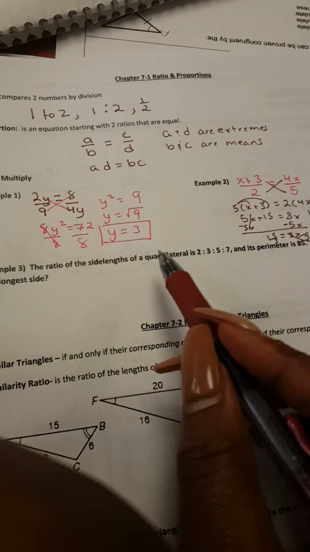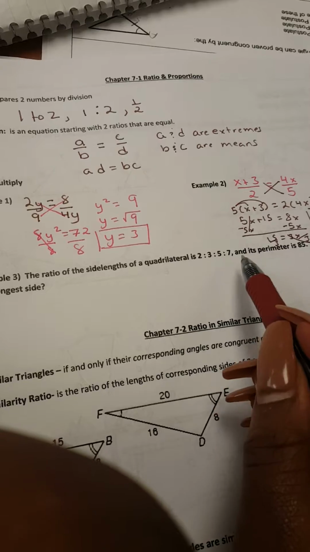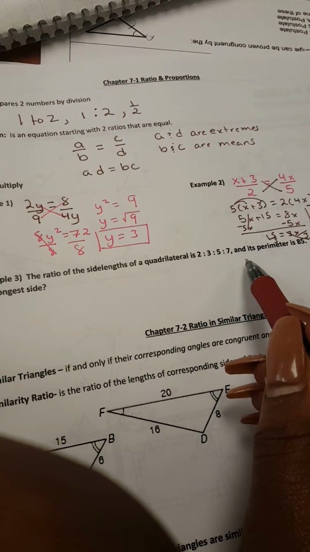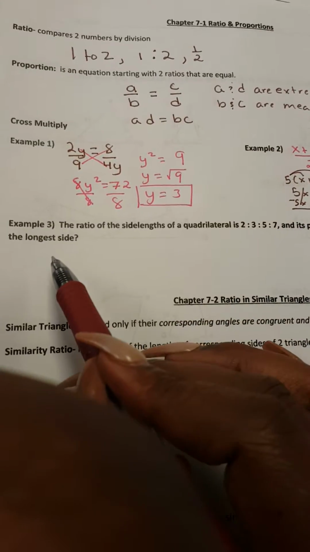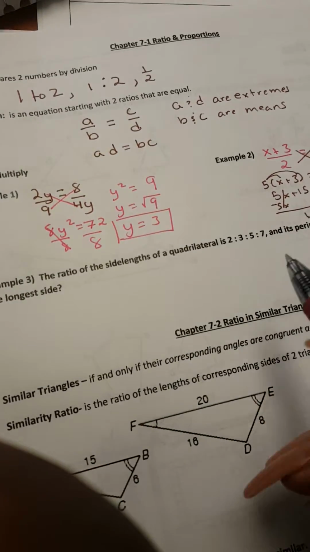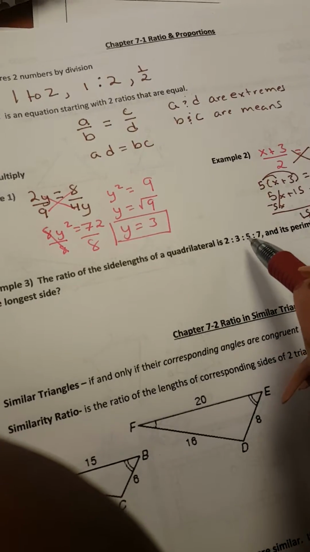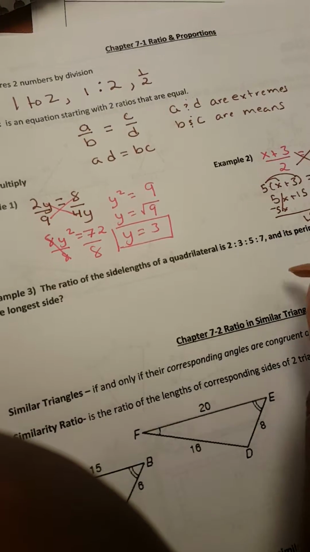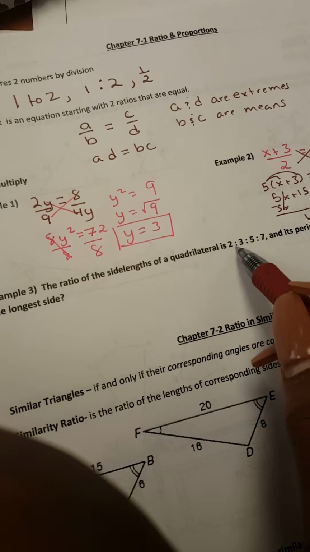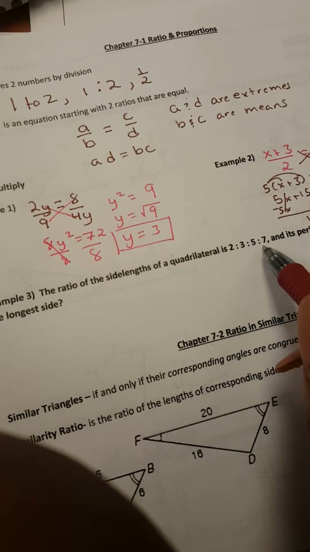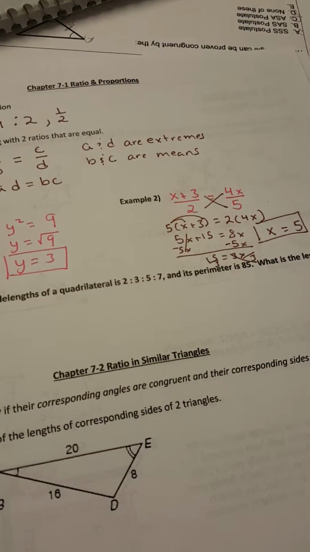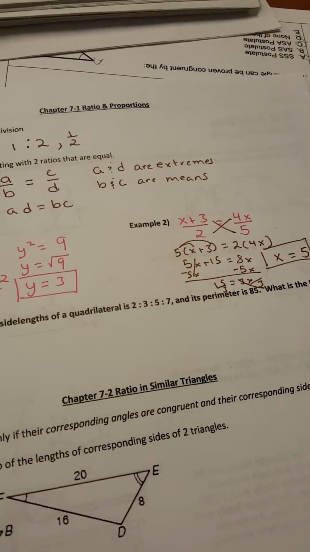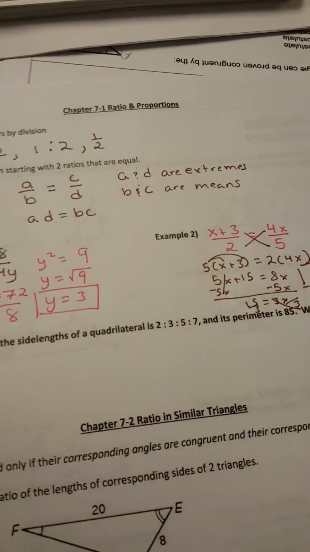Okay. Example 3. The ratio of the side lengths of a quadrilateral is 2 to 3 to 5 to 7, and its perimeter is 85. What is the length of the longest side? So realize they're not telling you that the sides are 2, 3, 5, and 7. They're saying proportionally 2 times something, 3 times something, 5 times something, and 7 times something. So the something has to be the exact same. And remember, when you don't know something, you call it x.